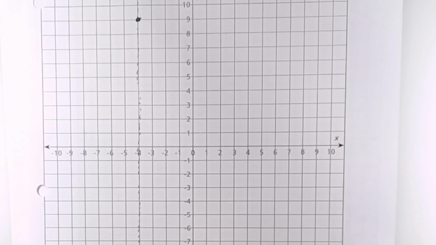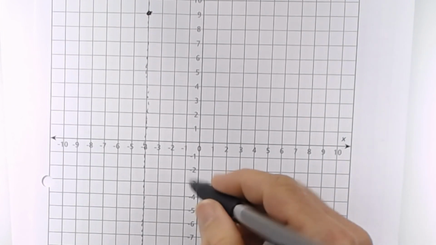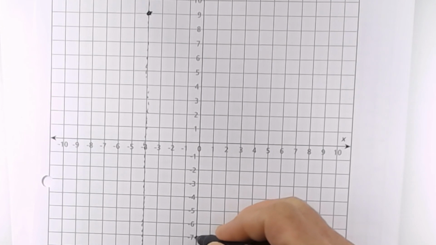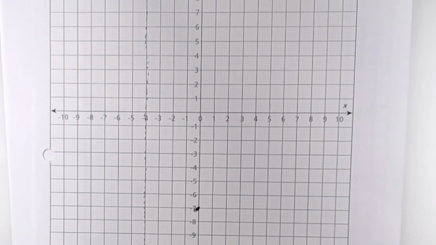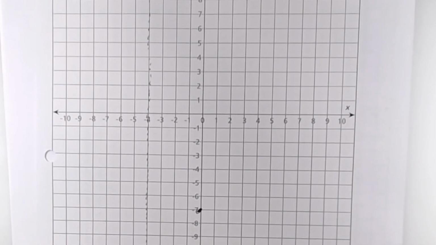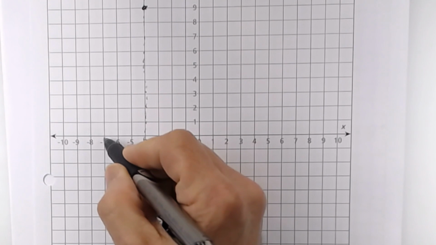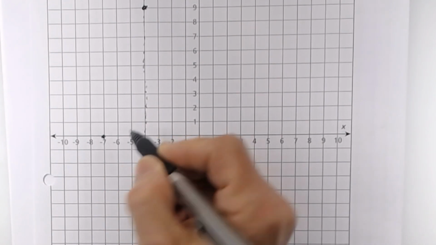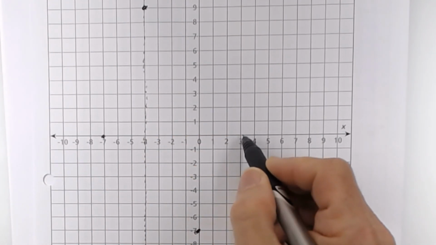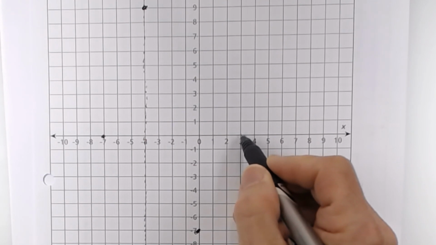Or a dotted line. Dash. My y-intercept's negative 7 right here. My x-intercepts are negative 7 and negative 1, right? So negative 7. Now let's suppose when you use quadratic formula, you got something like negative 7, and then you said, well, my other x-intercept's here.